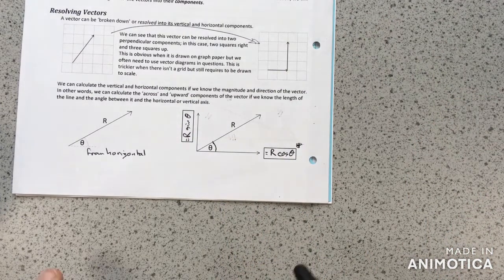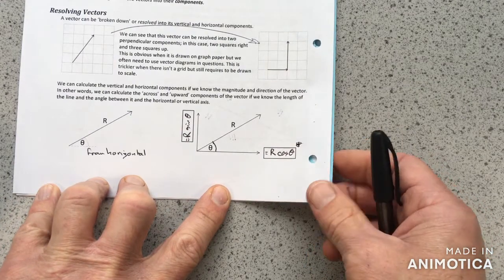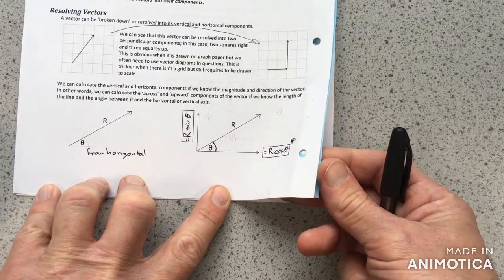This could be displacement, velocities, or anything that has direction, like field strength, magnets, and so on. So all of that links in.